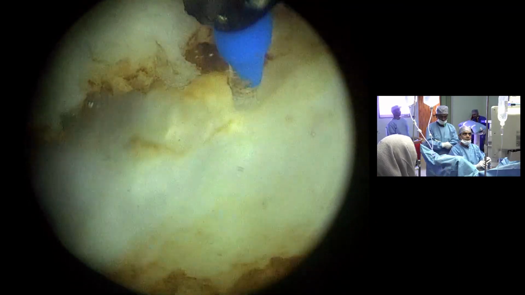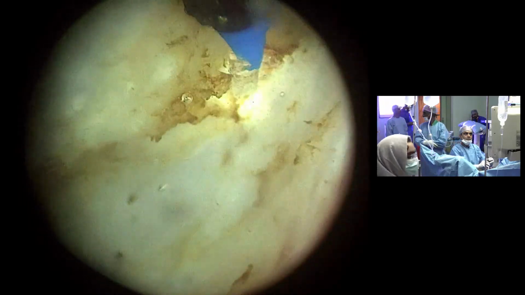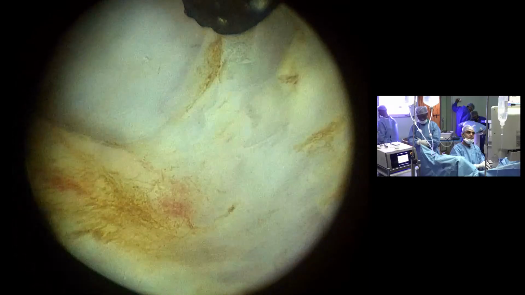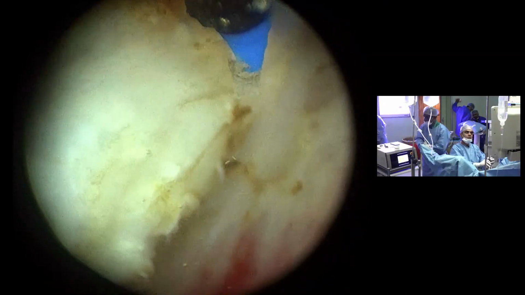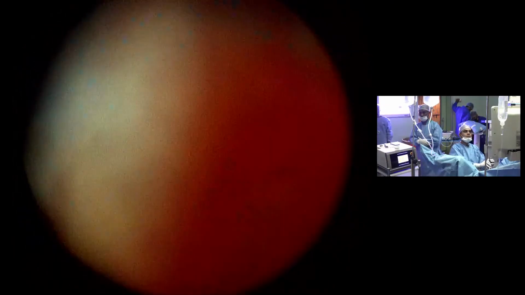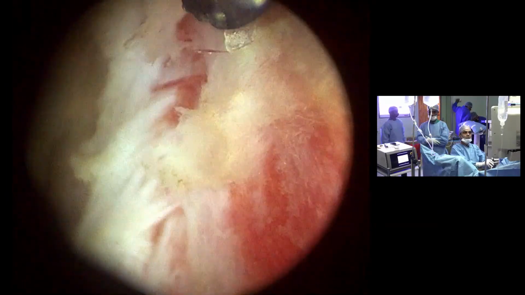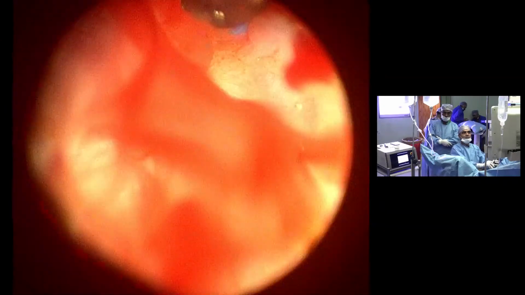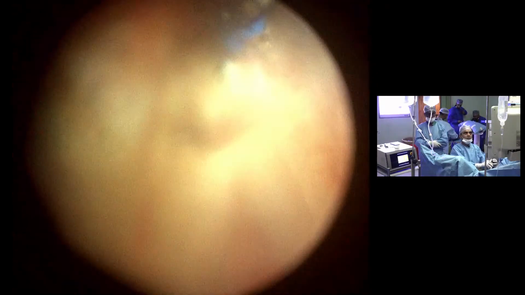Thank you, sir. Just for the sake of discussion, would like to have your opinion about the green light laser in this contemporary era with specific indications. What is the role? Is there any role, or has thulium just replaced it? So green light laser per se can be used, but it has not been popular in India because of the cost.